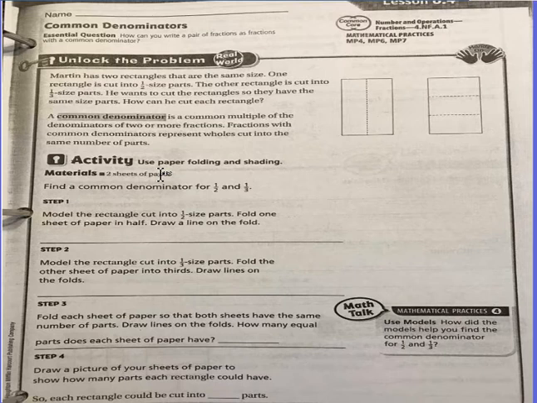Martin has two rectangles that are the same size. One rectangle is cut into 1/2 size parts, and the other rectangle is cut into 1/3 size parts. He wants to cut the rectangles so they have the same number, or the same size parts. How can he cut each rectangle?